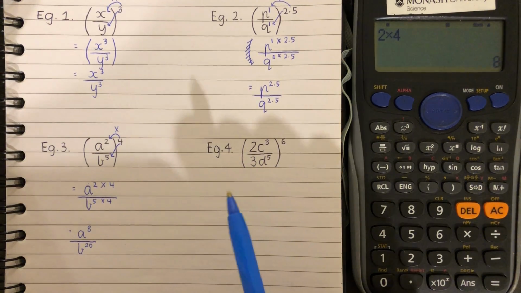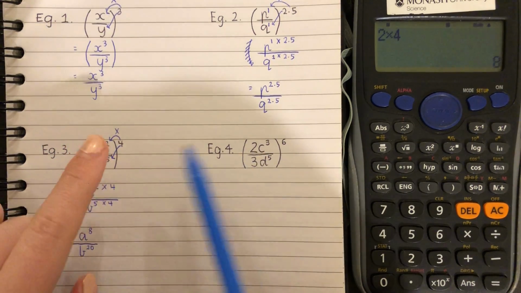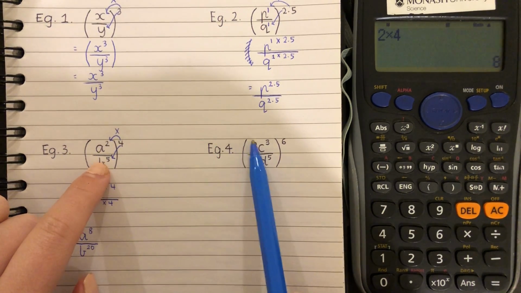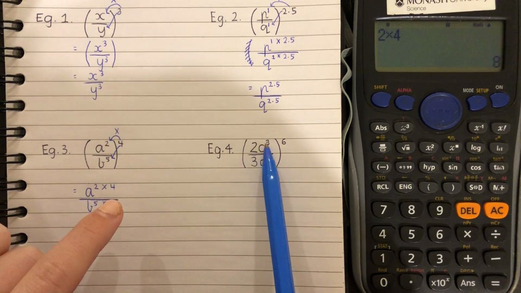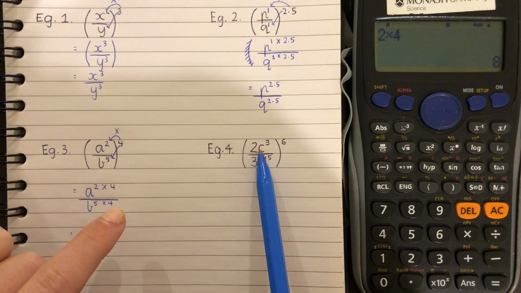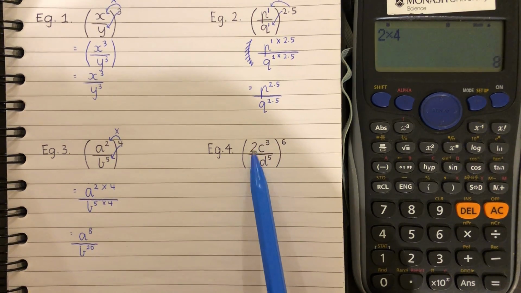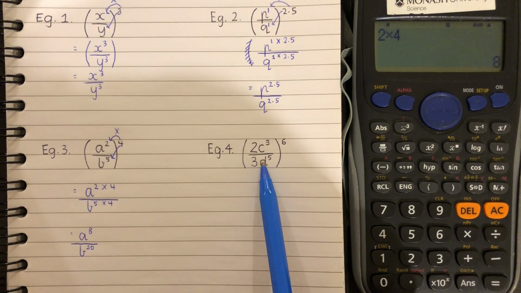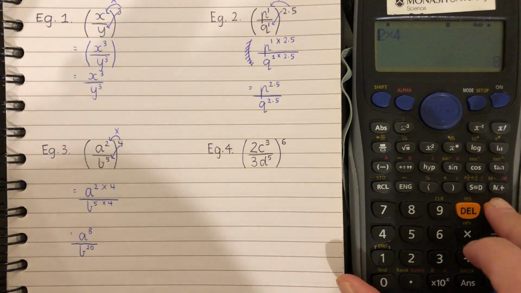This one is one step harder yet again. Now we've got the exact same situation as here, but we've got numbers in front of our letters, okay? So in other words, we have coefficients in front of our variables. So what do we do? Well, the exact same thing.